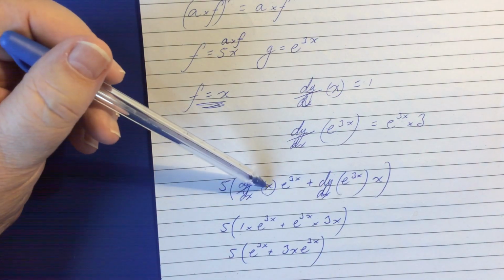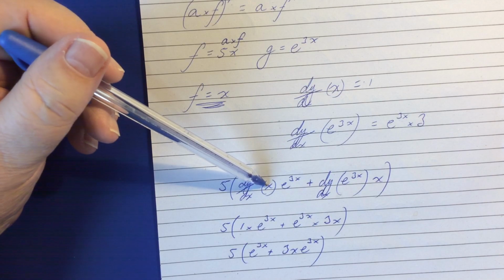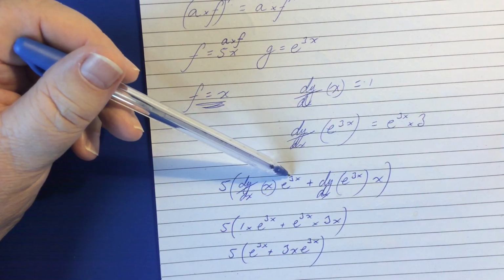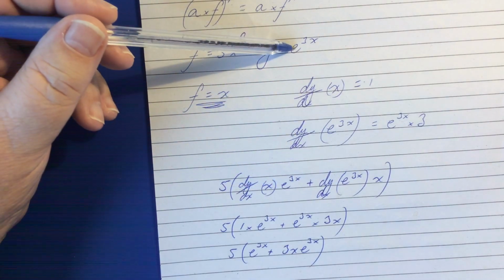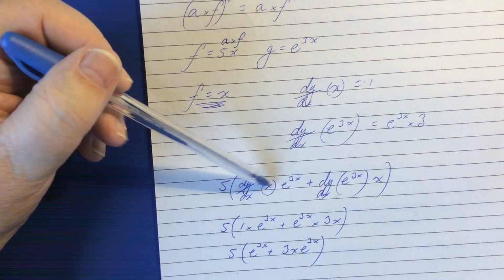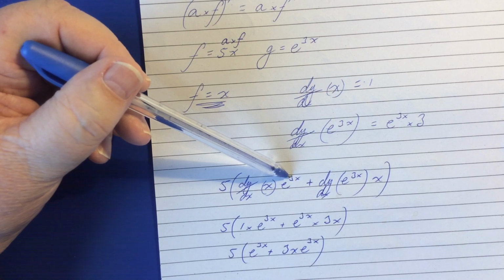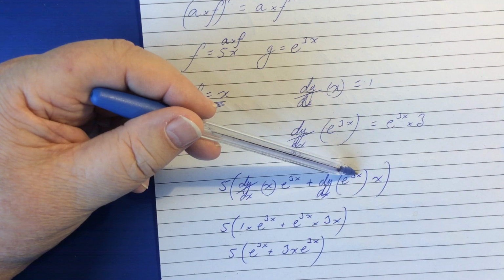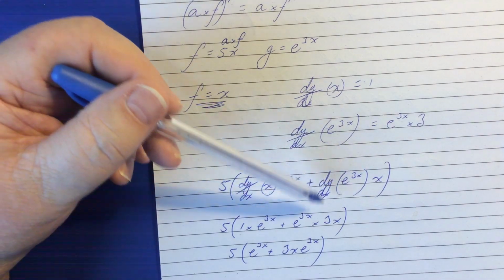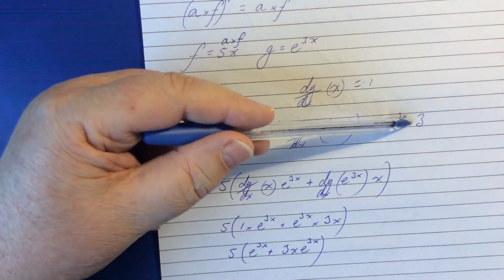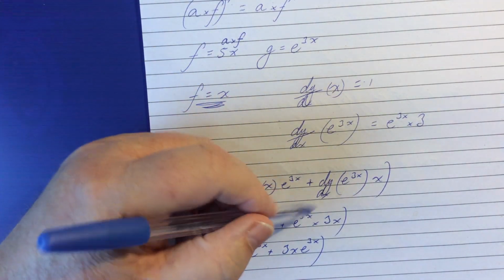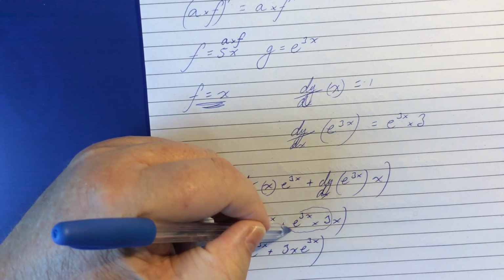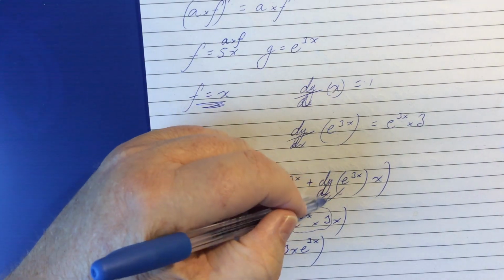So we take the derivative of x, which is 1, so that winds up there, times g, which is e to the 3x, so that's 1 times e to the 3x, plus the derivative of e to the 3x, which is this expression here, and I'll just circle this so that it's really clear as to what that is.